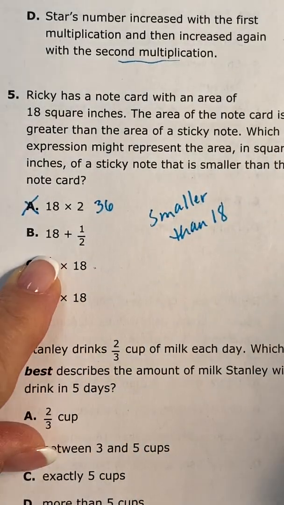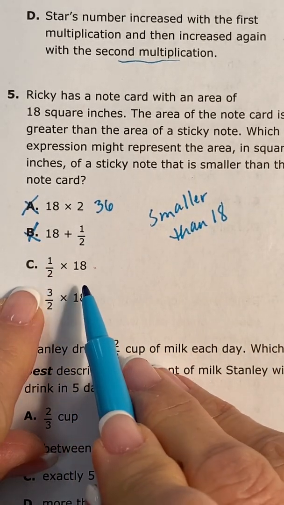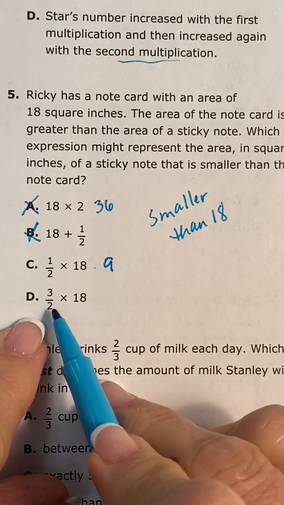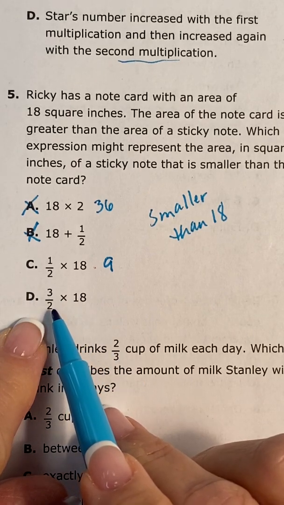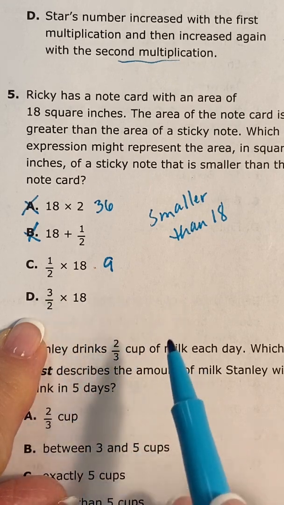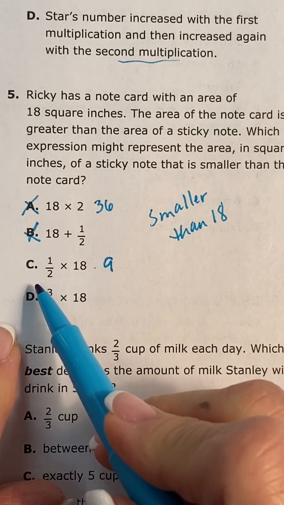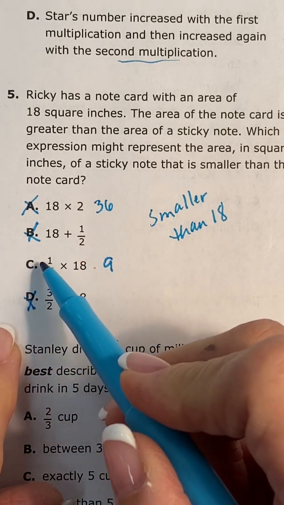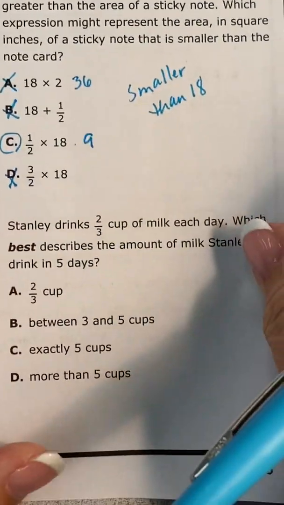You're trying to find a number smaller than 18. So what is 18 plus a half? 18.5. It's not smaller than 18. Oh, 1/2 of 18. What does 1/2 of 18 equal? 9. This one looks good. Check the last one. Okay, so what is this? This is the same thing as 2 halves, which is 1 times 18, but then it would be also another 1/2 of it. So that one cannot be it. It has to be C for number 5. Yep. All right. Now let's go on to the very last problem.